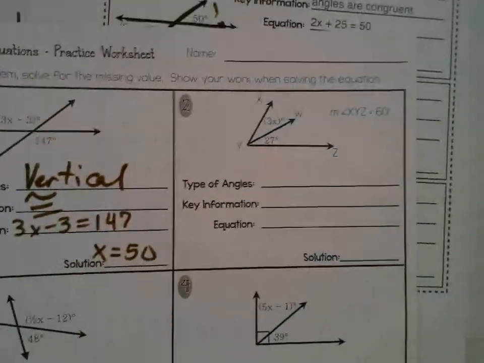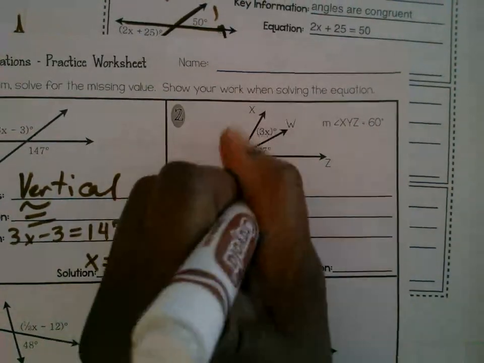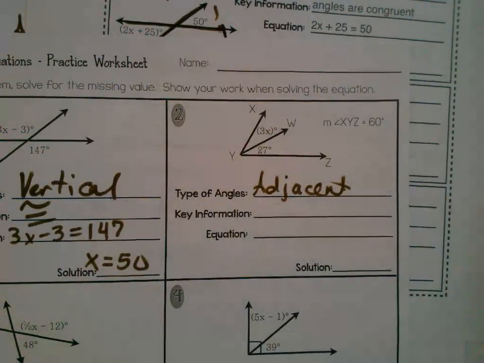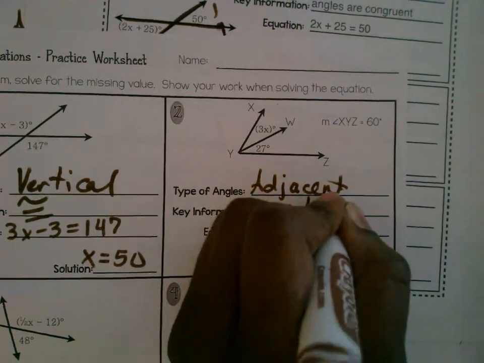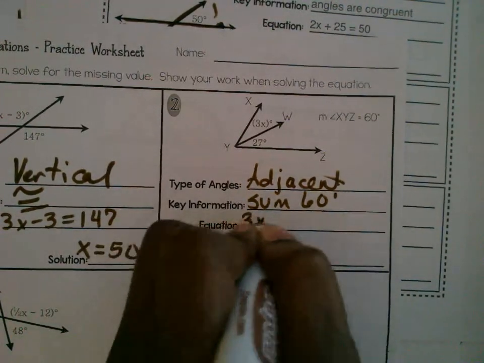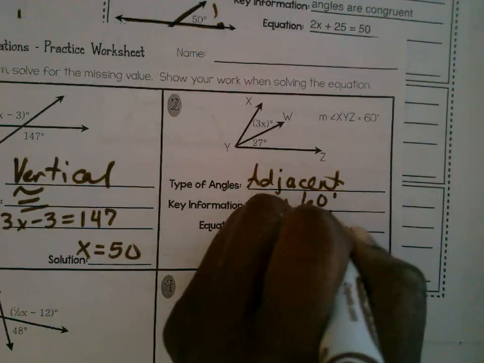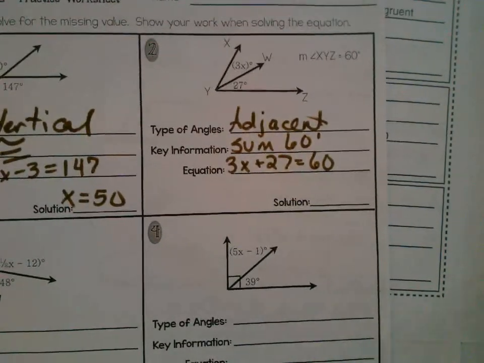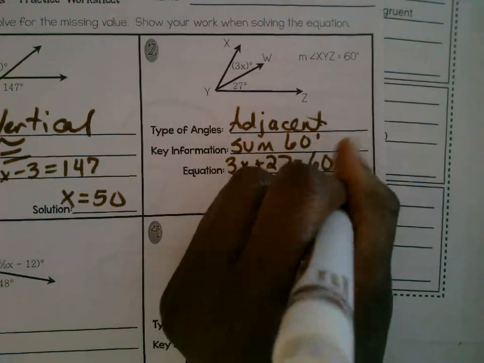Number 2, what type of angles do we have? Adjacent. All right, what is the key information? Sum is 60. Ooh, that is important. The sum is 60 degrees. What is the equation? 3x plus 27 equals 60. Oh yeah, what is the solution? X equals 11.